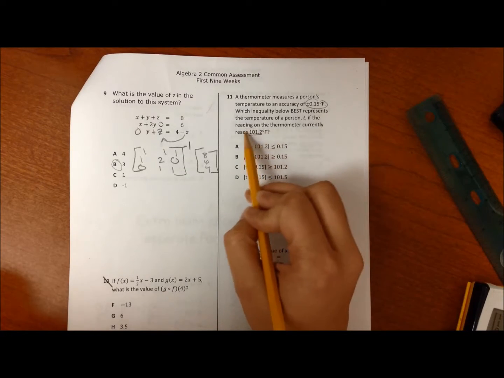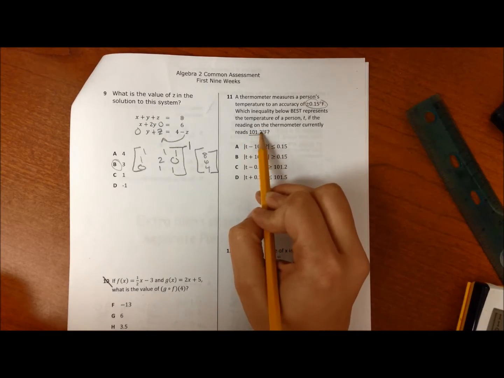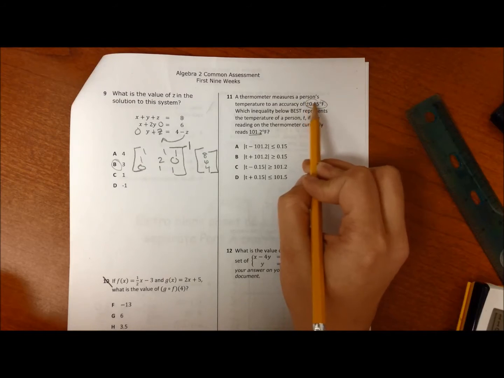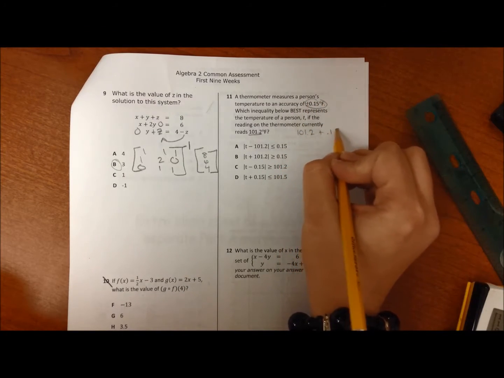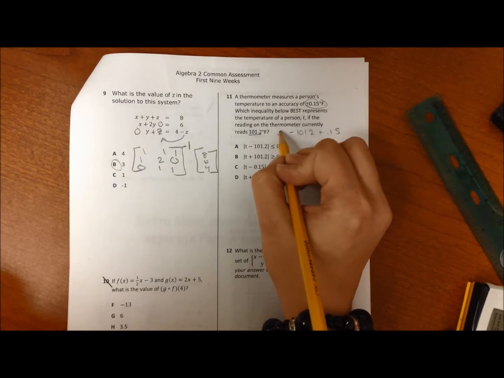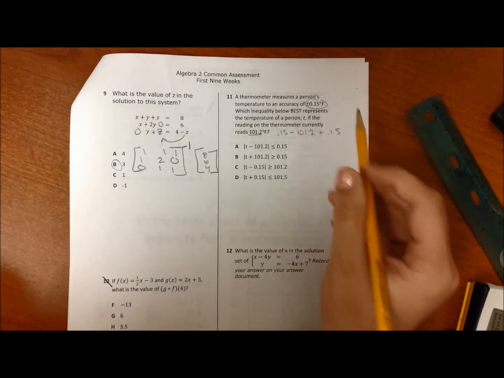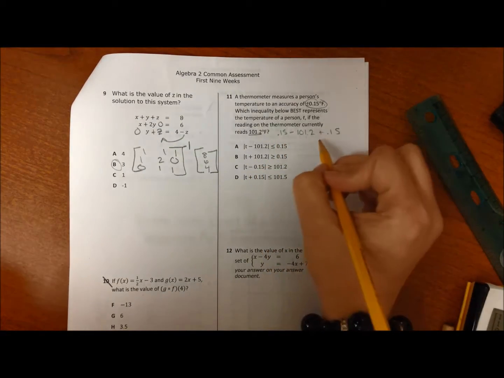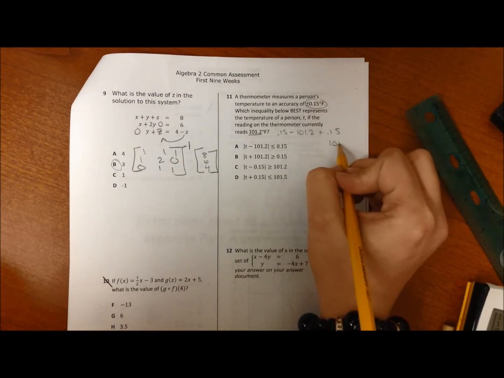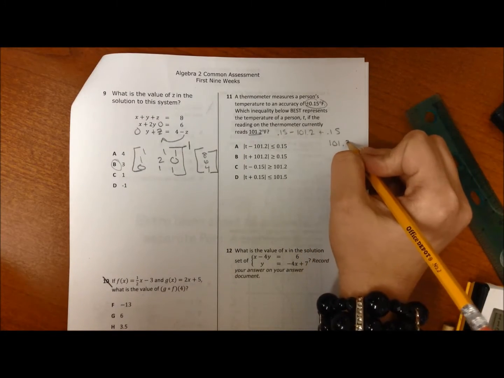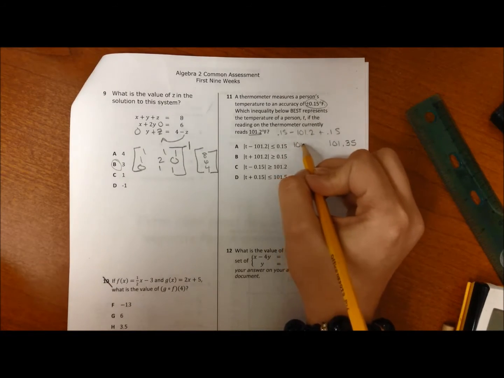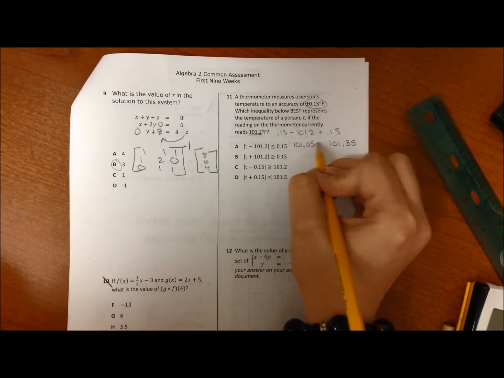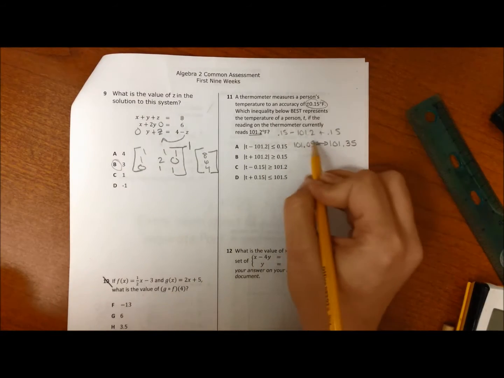So I know, okay, if it currently reads 101.2 and it's an accuracy of plus or minus 0.15, I know that it could be plus 0.15 or it could be minus 0.15. Okay, so let's see, what's 101.2 plus 0.15? That'll be 101.35, or it could be 101.05. So anywhere between there could be my actual temperature.